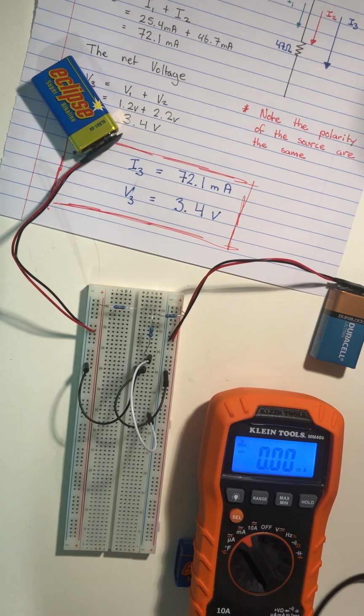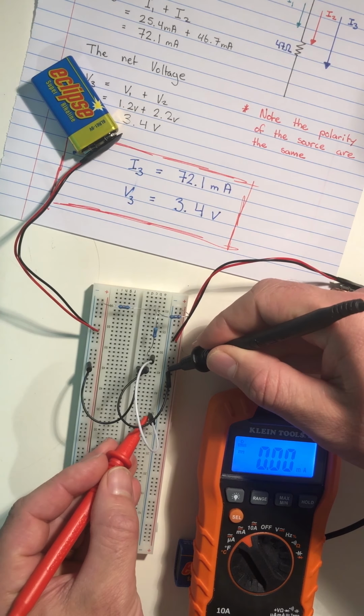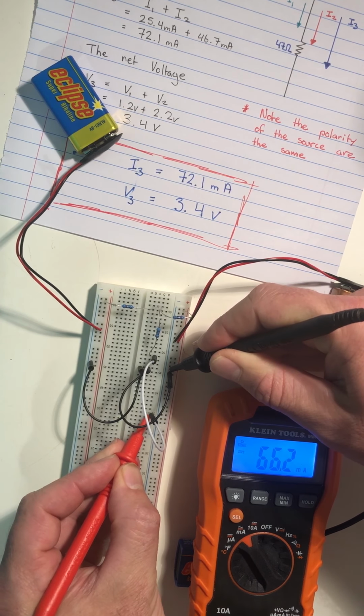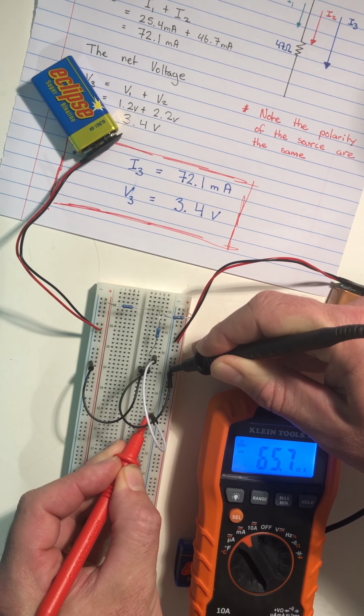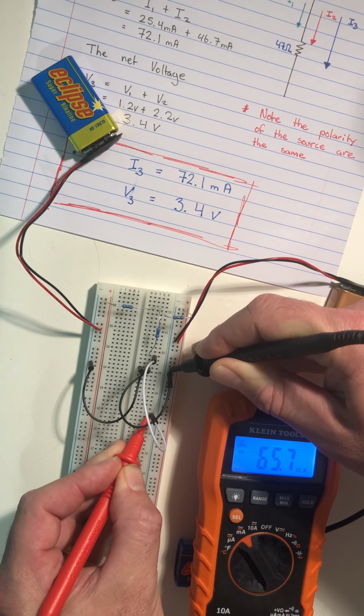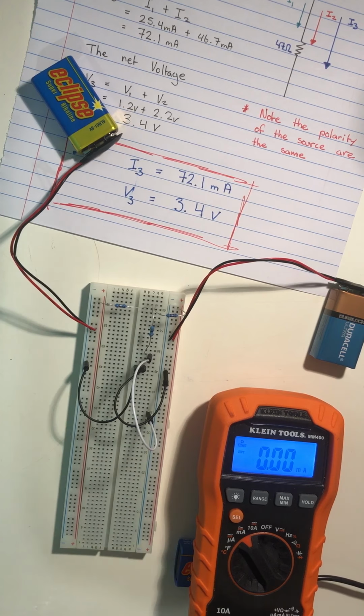So I've just got set up to take the measurement for the current. I'll do that now. So we've got 65.7. Now that is a little bit less than our 72.1 milliamps, and that may be a result of our batteries not being at 9 volts.